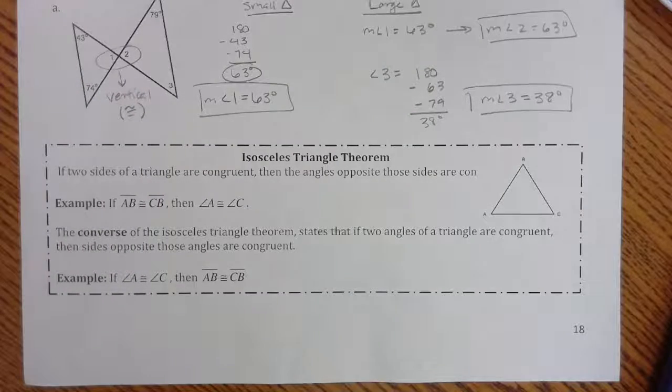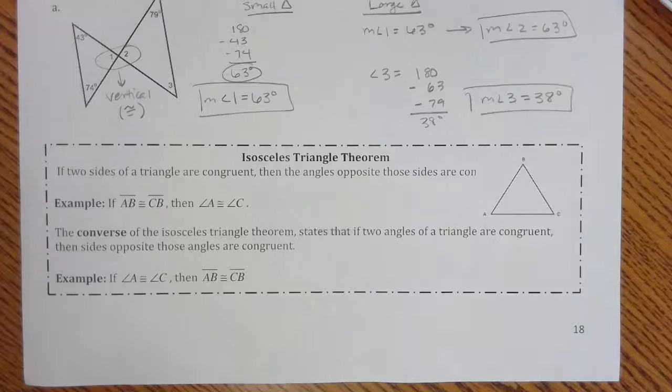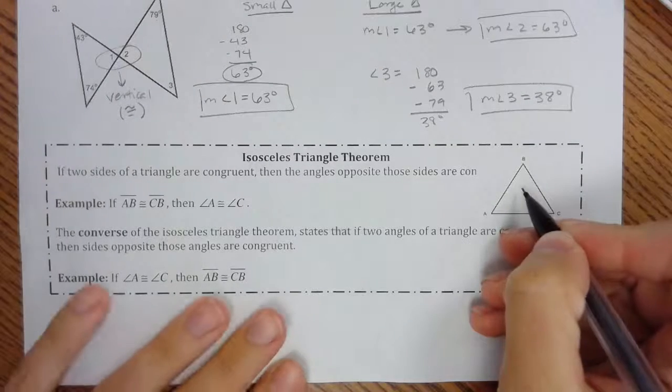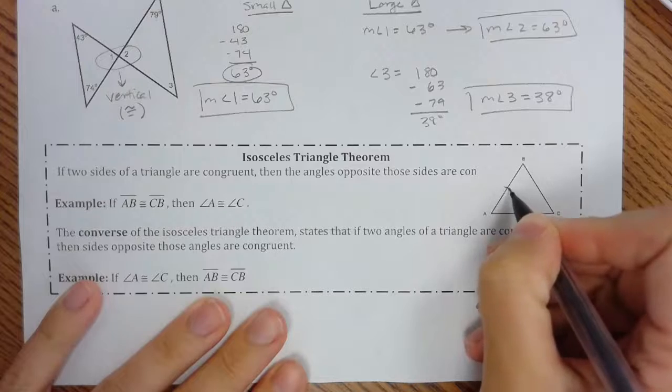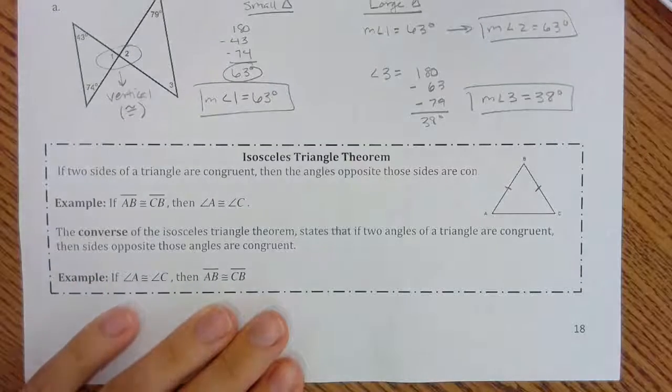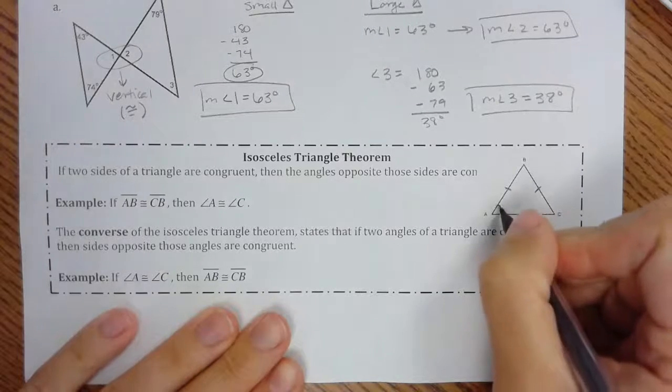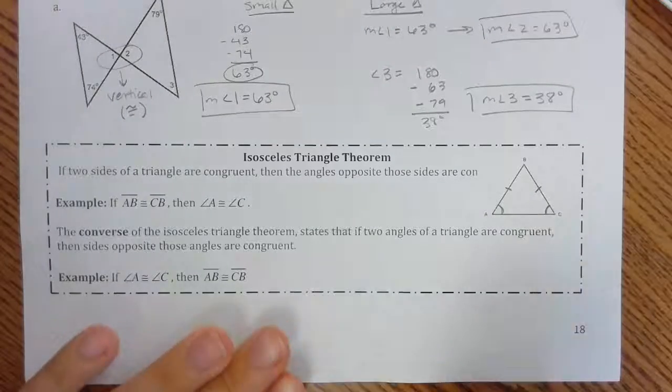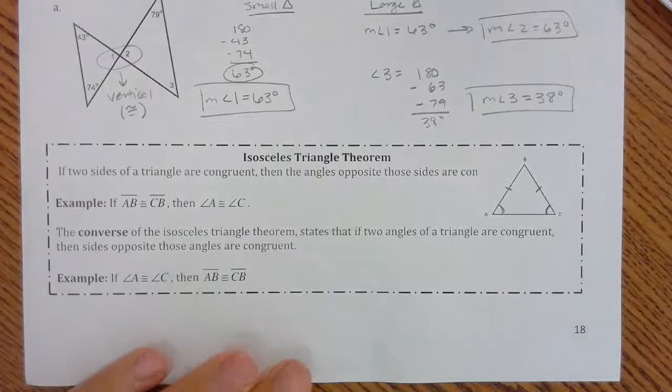All right, group, let's talk about the isosceles triangle theorem. This states that if two sides of a triangle are congruent, then the angles opposite those sides are also congruent. So what that means is that if I was told that AB and CB are congruent, then that would imply that angle A and angle C are congruent to each other.